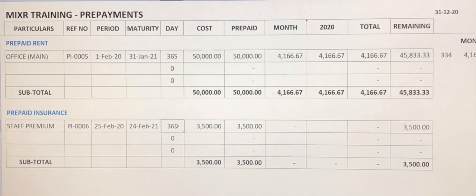So just like the prepaid rent, we're going to divide the cost into 12 months to get the monthly expense, but we're going to consider the number of days used, which is from 25 to 29 only, because the period of the insurance only starts on the 25th. So what we'll do is copy this and paste it here. In this transaction, it is only 310 days.